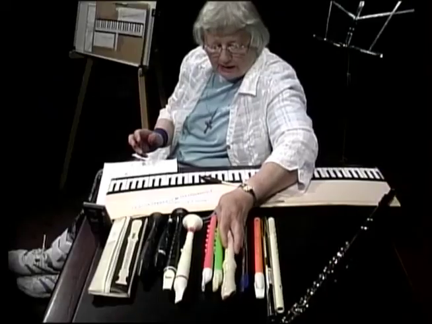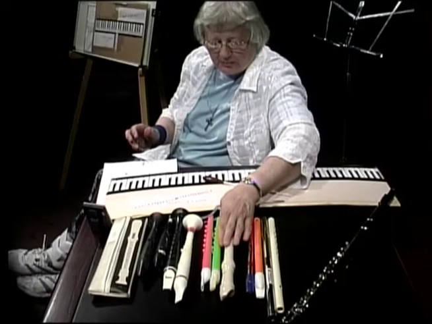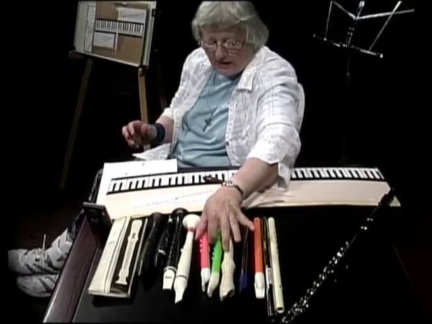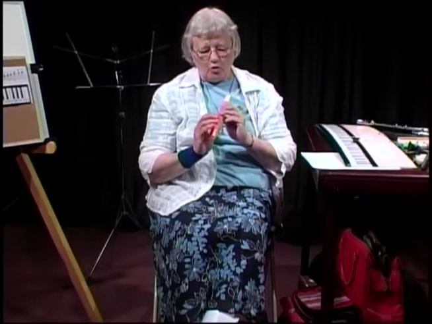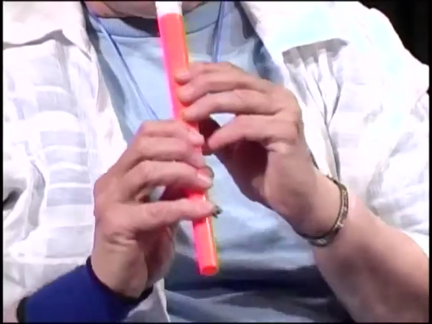Now, you do get other instruments that can play 1 or 2 octaves. This one here, it's just a little melody flute. I just picked it up at a store. It has no tone hole, but what is its range?